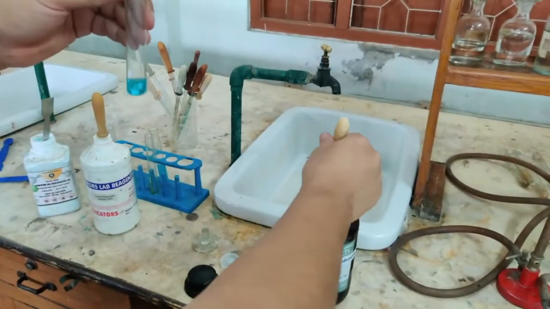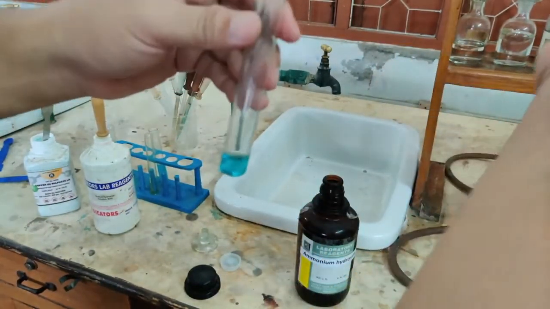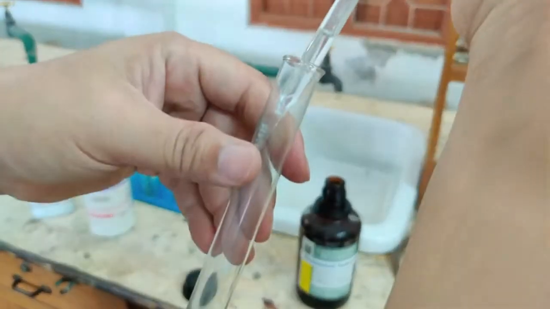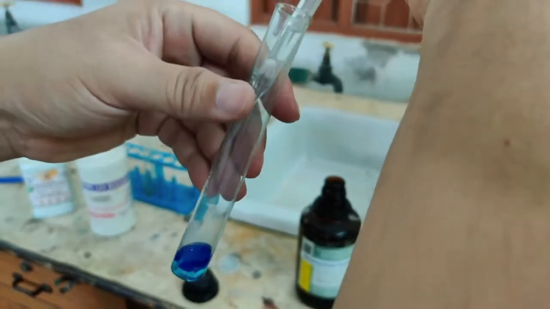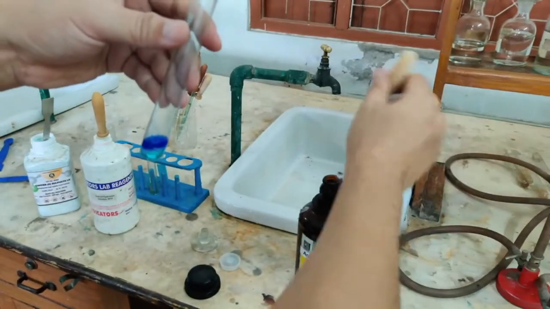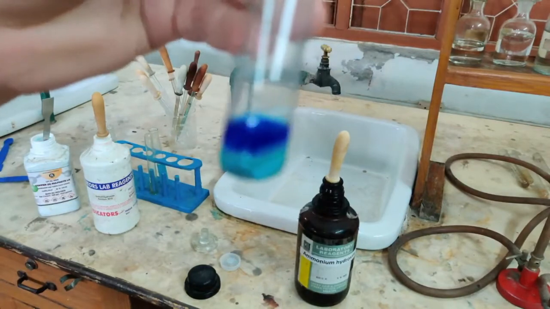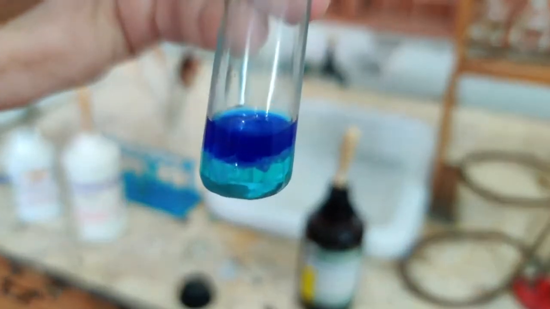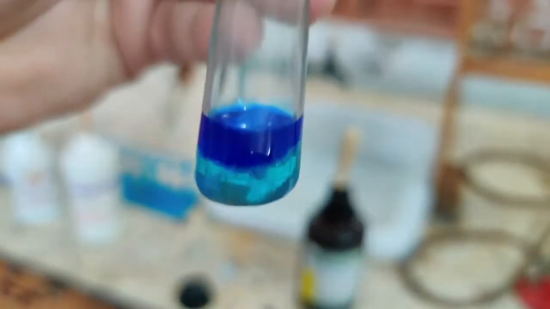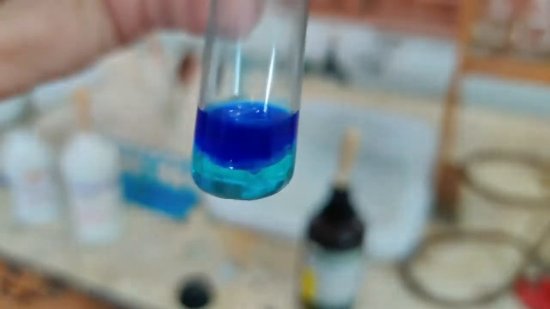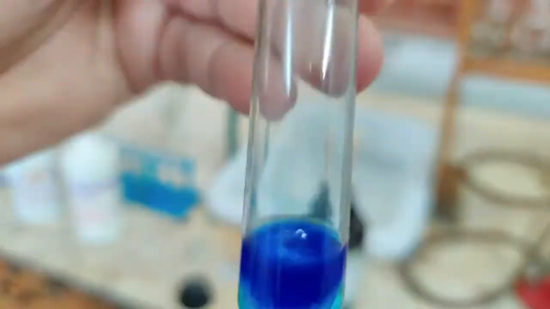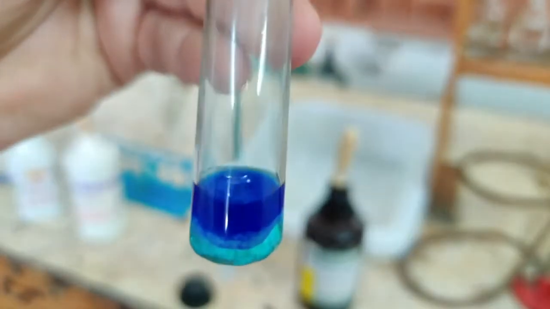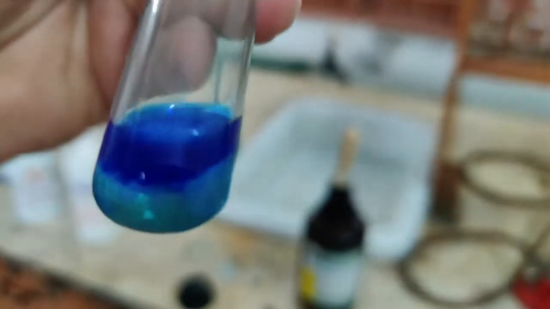There I will add a few drops, just 2-3 drops only. As I add 2-3 drops, you can see a precipitate there on the top. Even though it has become very dark blue, actually it should be pale blue, but the ammonium hydroxide concentration is high. Still you can see a curdy kind of substance, even on the top, and that curdy substance is what we usually call pale blue.